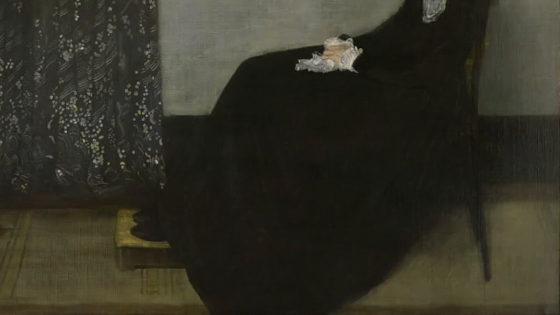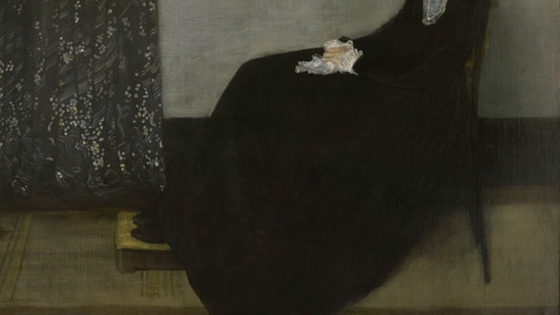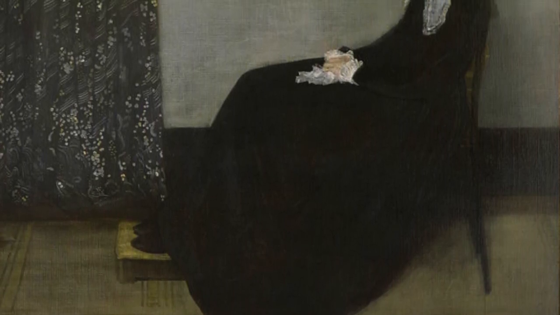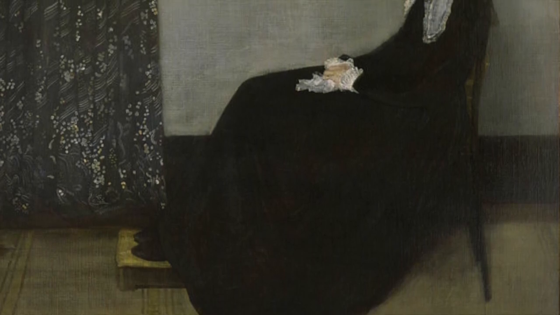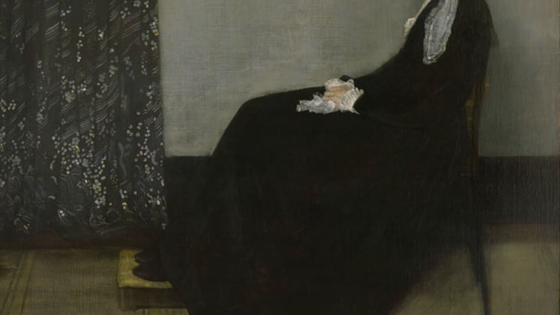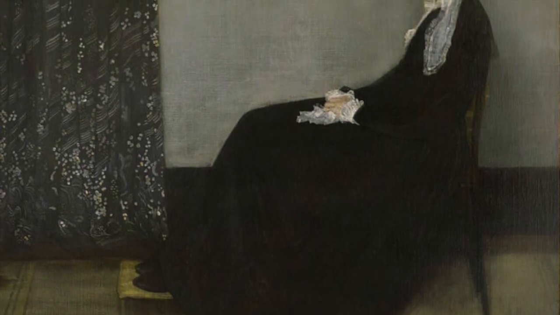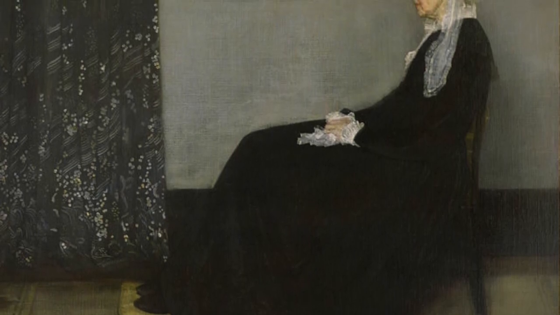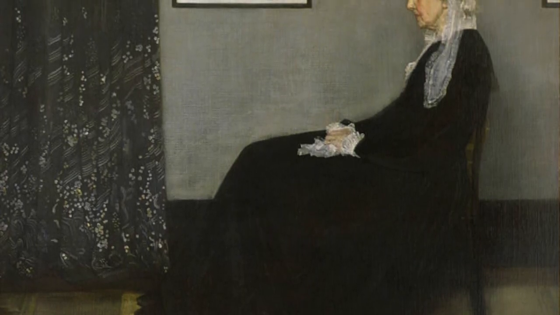Because he named some of his paintings arrangements, they felt that they weren't true portraits and he was treating people like objects. Here is his most famous painting, called Arrangement in Gray and Black No. 1, now known as Whistler's Mother.